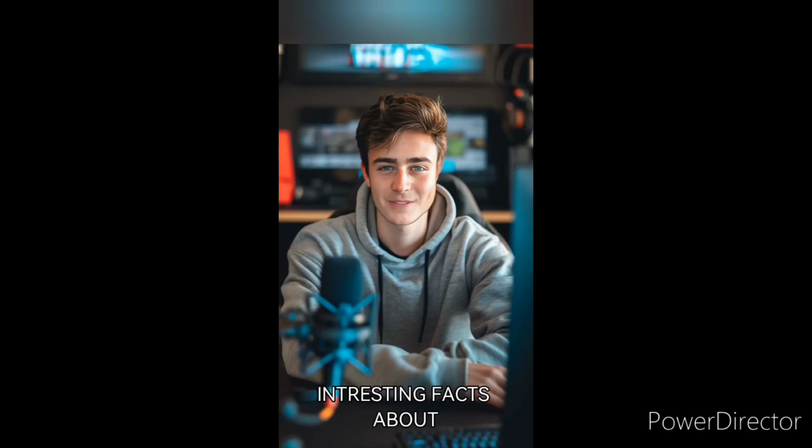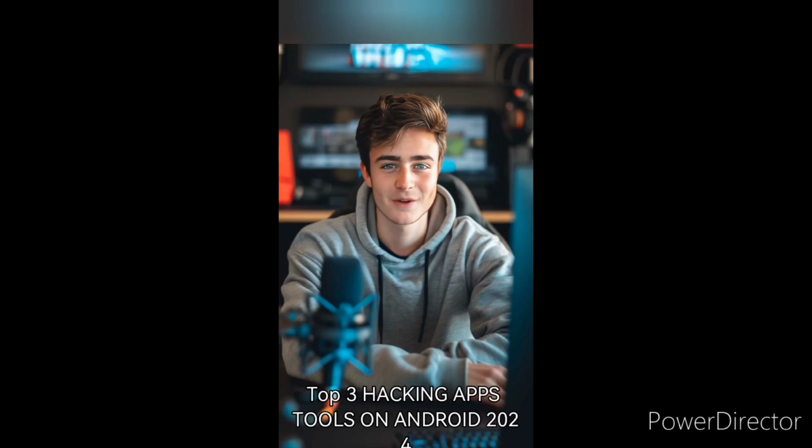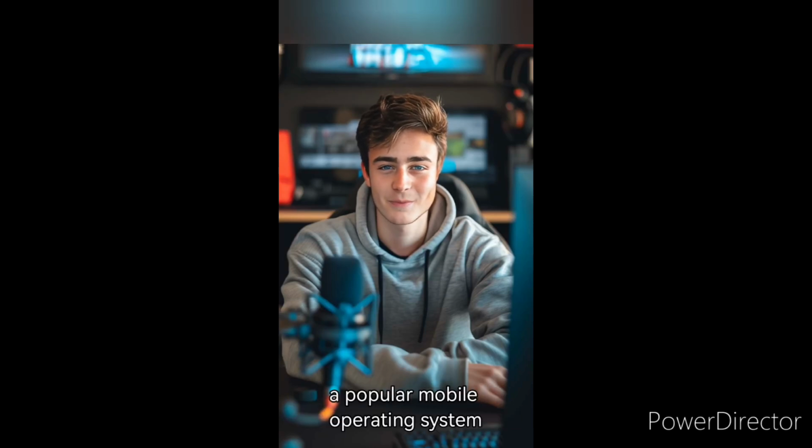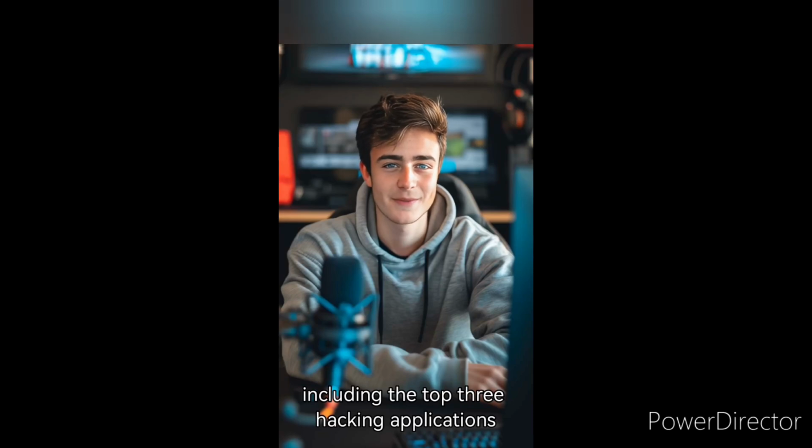Did you know? Interesting facts about the Top 3 Hacking Apps and Tools on Android 2024. Android, a popular mobile operating system, offers numerous benefits due to its open-source nature. However, it also hosts a significant number of malicious applications, including the top 3 hacking applications.